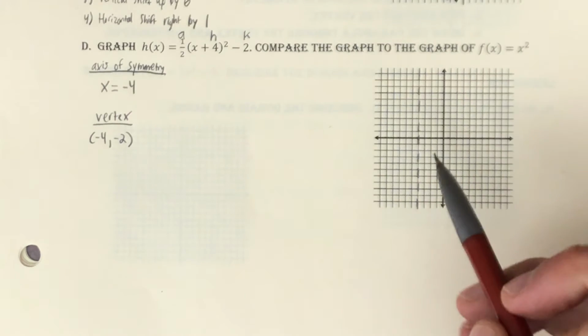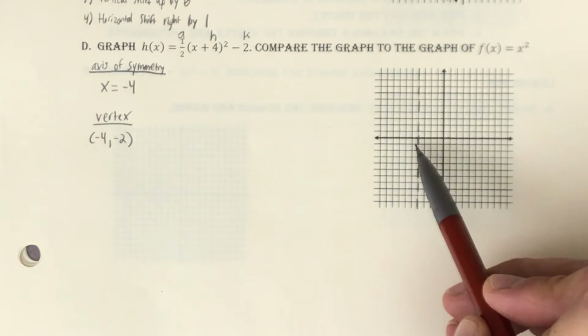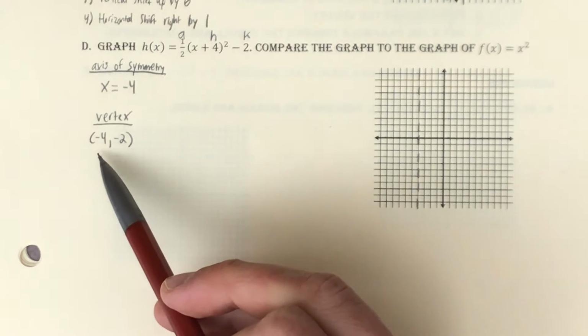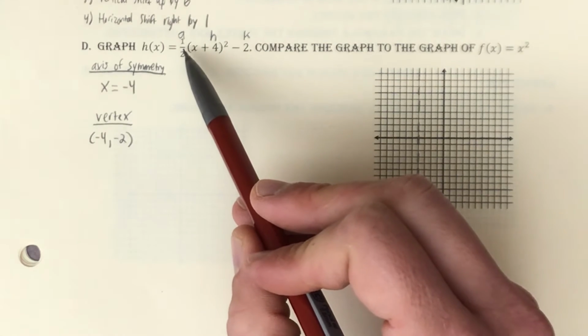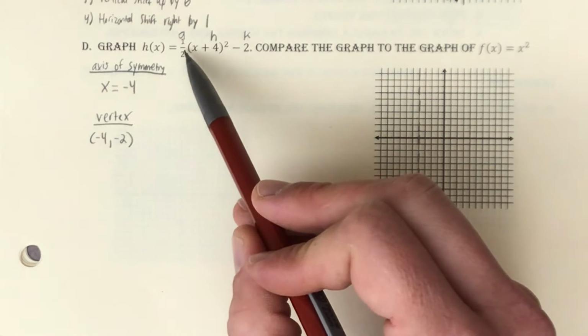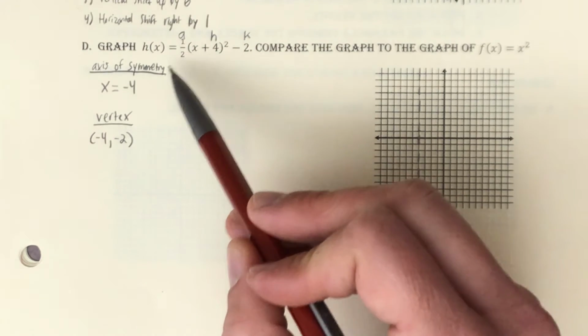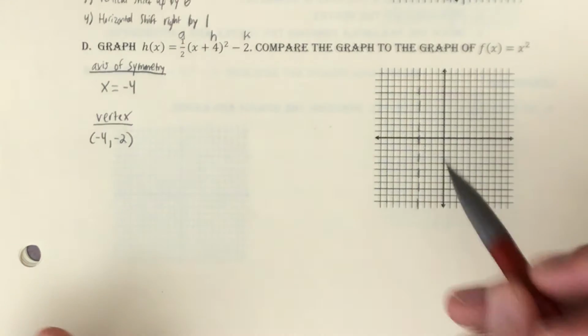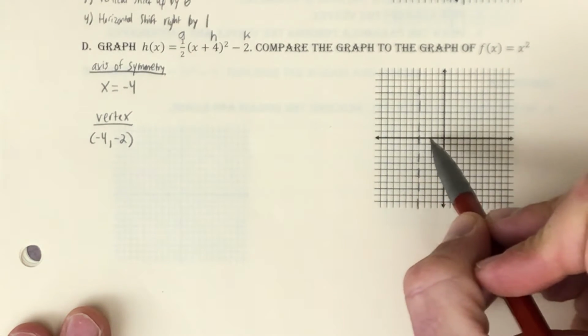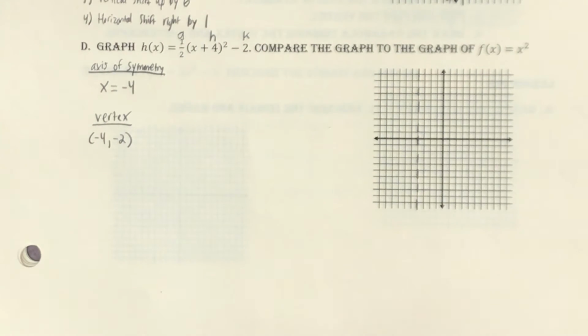So I'm going to pick a point that is to the right of -4. Right? But because this is a 1/2, as we've talked about, right, we're going to ultimately be multiplying by 1/2, which is the same as dividing by the denominator of 2. So I want to choose numbers that are easily divided by 2. Well, the next number after -4 to the right of that, that's easily divided by 2, I believe, is -2.